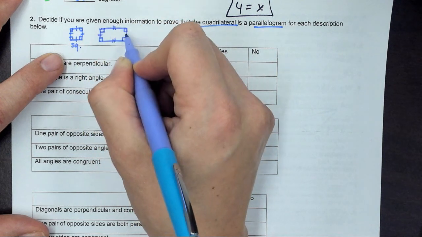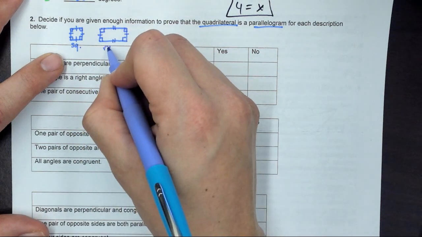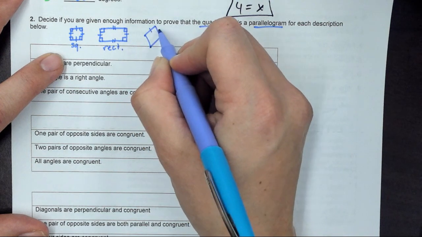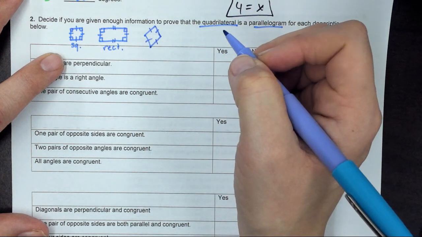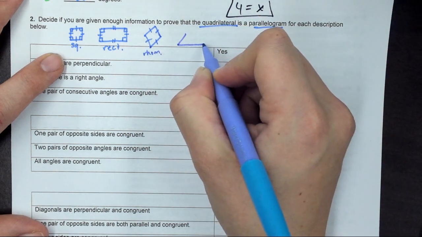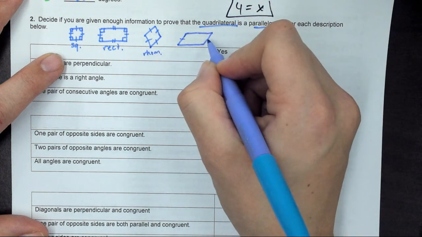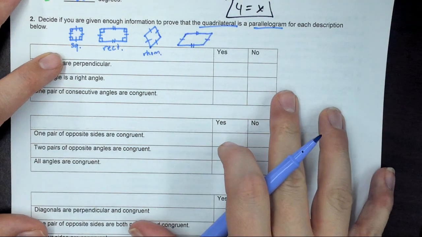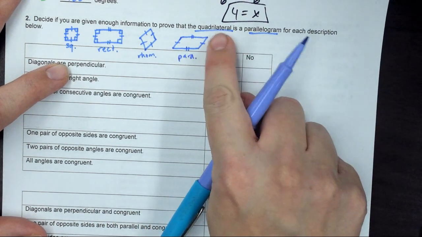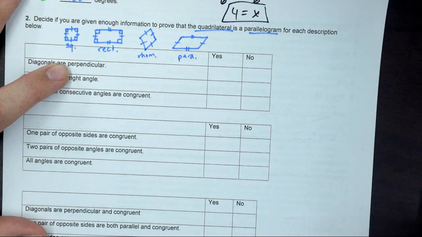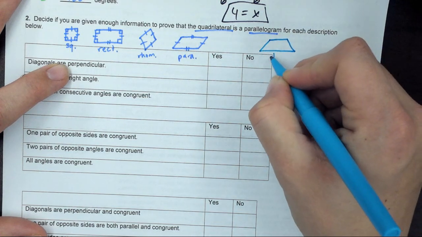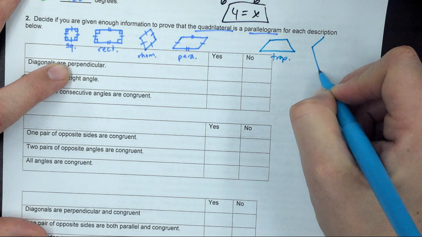Alright, all my opposite sides are congruent. It's my rectangle. You got a rhombus. Okay, so basically a square but slanted, kind of like a diamond. It's my rhombus. Just got a regular parallelogram. Alright, that's parallelogram. Okay, and then what other types of quadrilaterals are there that are not parallelograms? Okay, so other types would be like, say, a trapezoid. Or a kite.